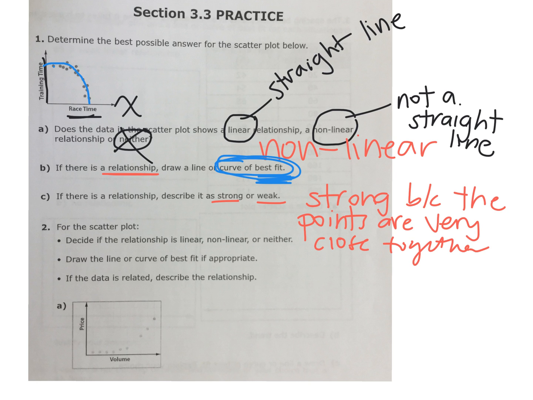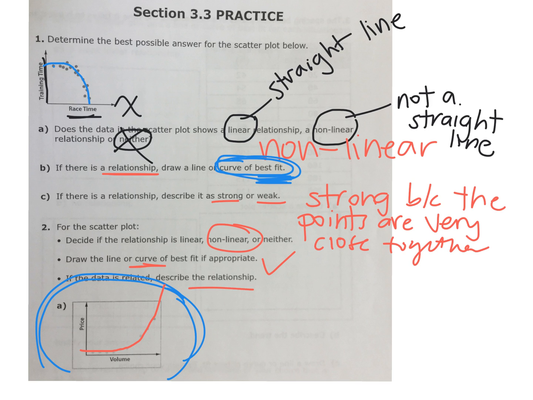Please excuse me. At number 2, same thing for number 2. Looking at this, so for number 2, we're looking at this graph. You have to decide if the relationship is linear, non-linear, or neither. I'm going to draw a curve. Look here, please. Okay, this would be non-linear because it's not a straight line. I drew the curve. You're just trying to draw it in so that it passes through as many points as possible. And what type of relationship do you think this is?